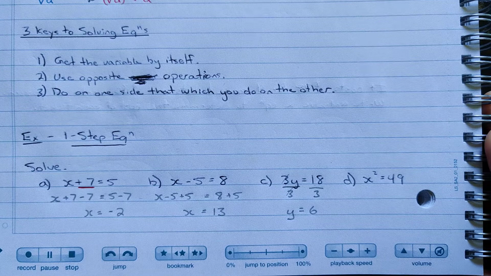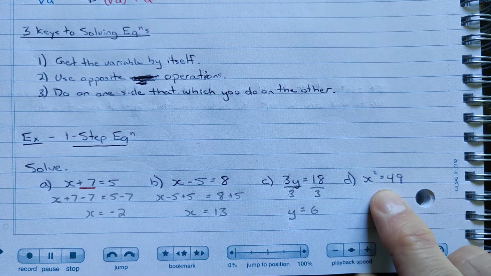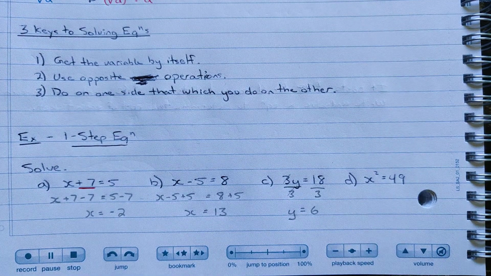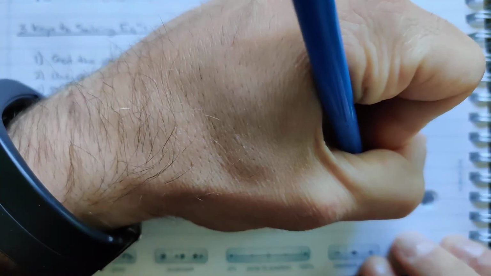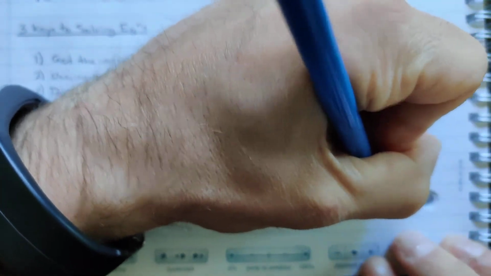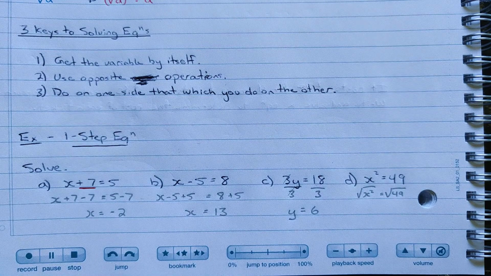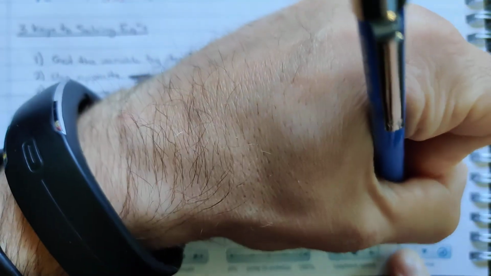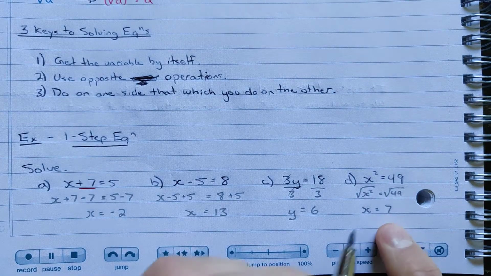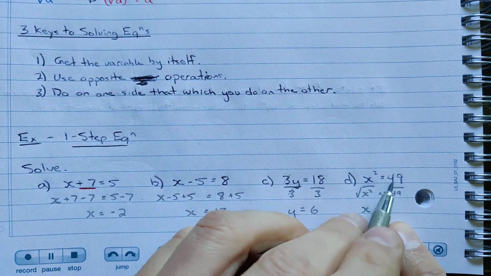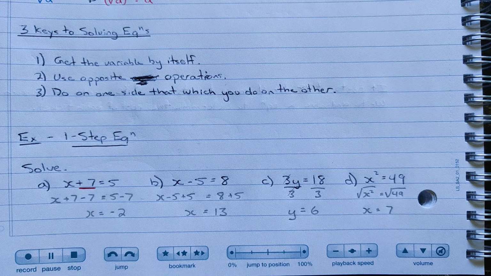In this last one here, I have x squared equals 49. So the opposite of squaring is to take the square root. So I have to take the square root of both sides. So the square root of x squared and the square root of 49. The square root of x squared is just x, and the square root of 49 is 7. And again, we can check our answer. Is 7 squared 49? Yes, it is. So we did it right.